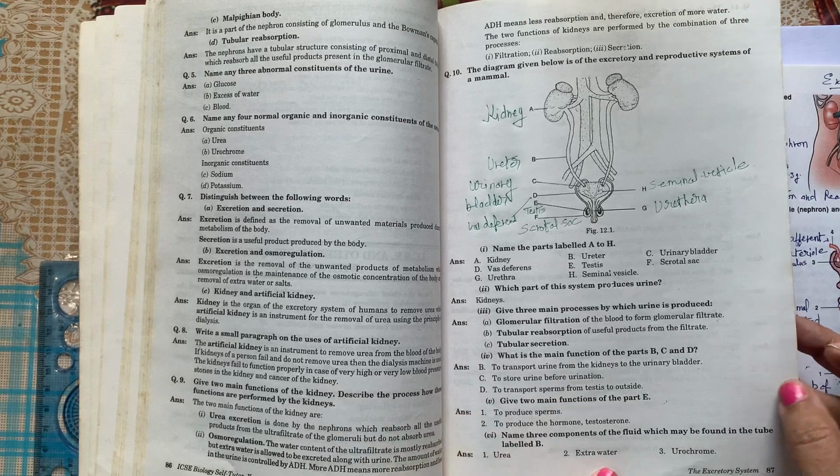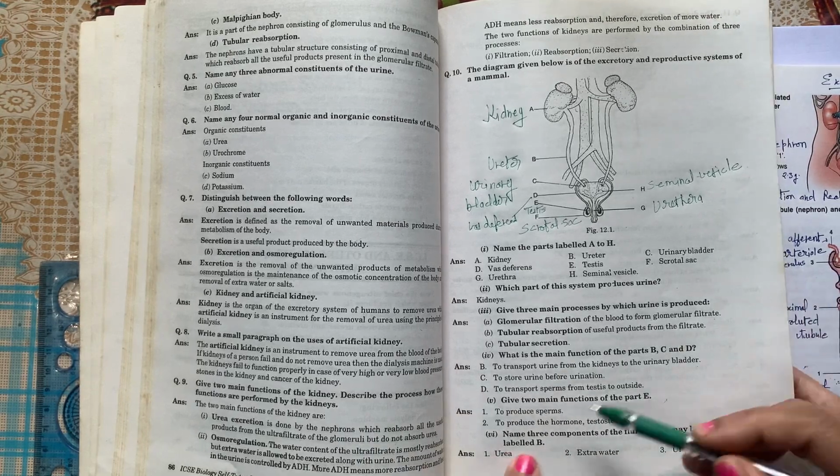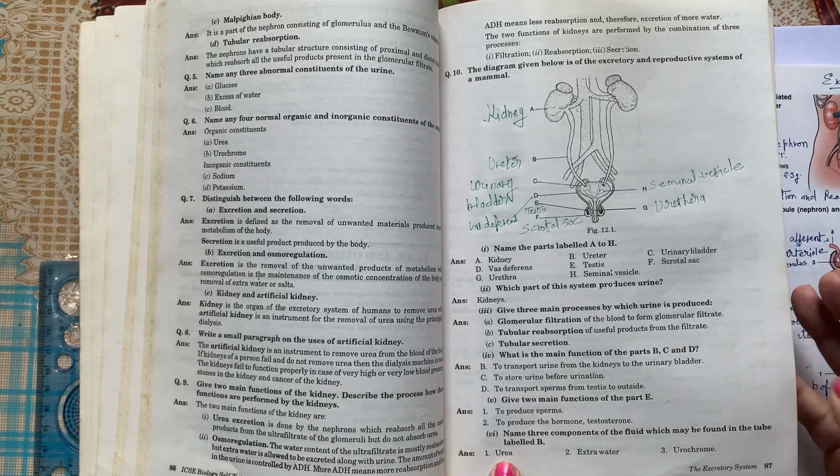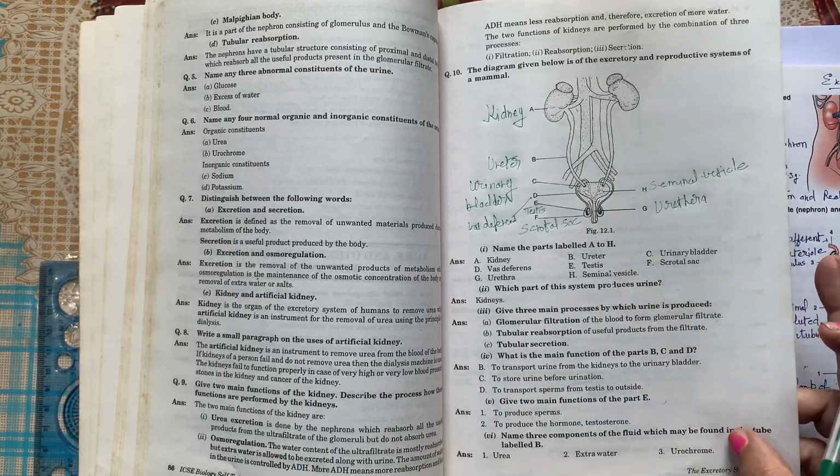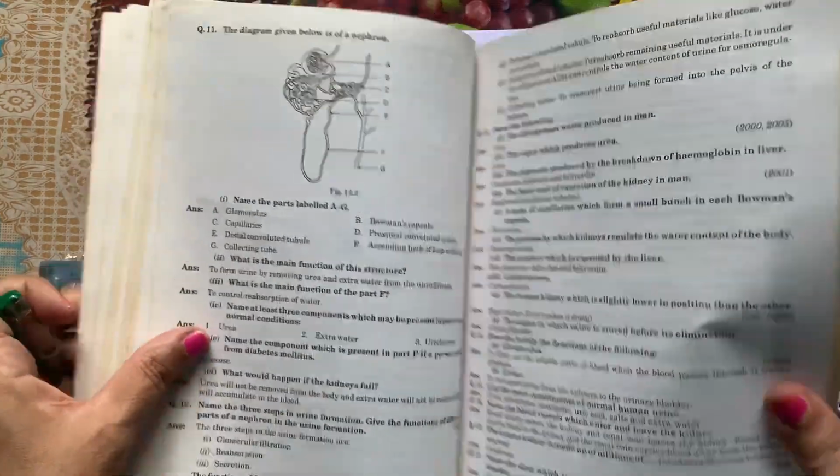Name three components of the fluid found in the part labeled B, that is the ureter: urea, extra water, and urochrome. Urochrome or creatinine, that is one and the same.